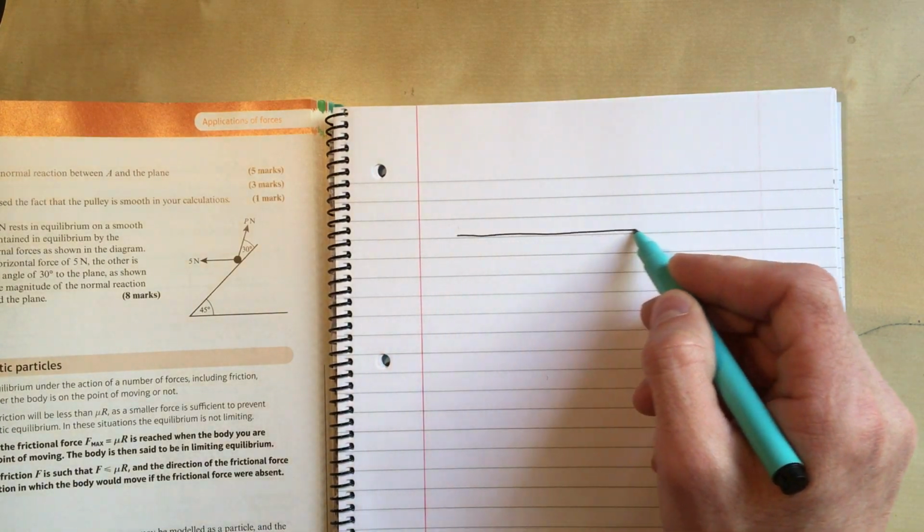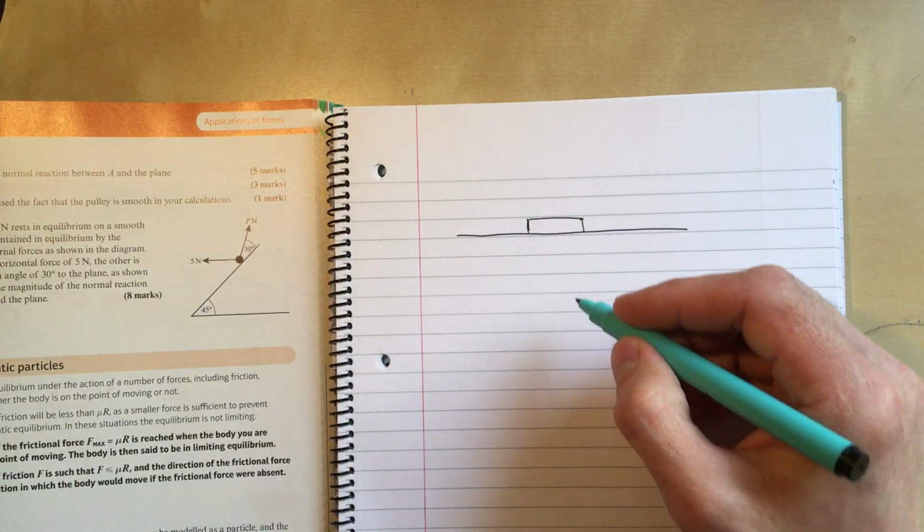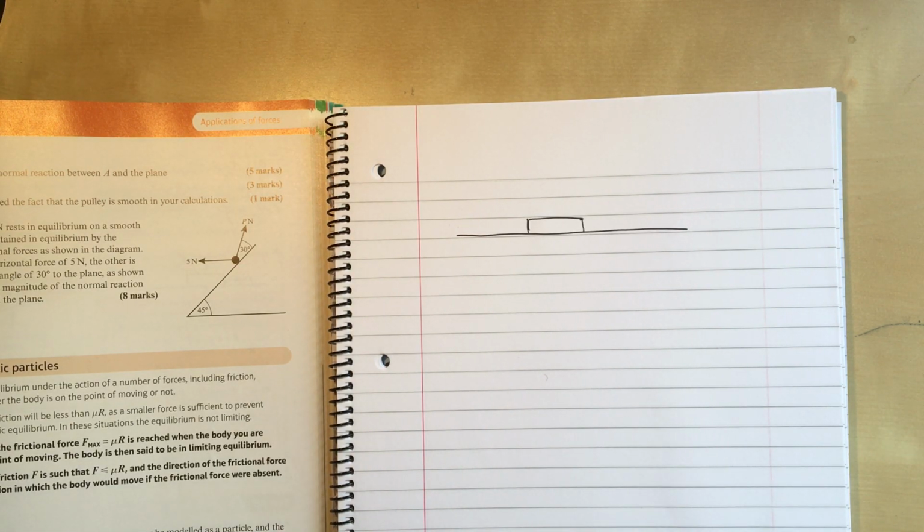As before, I can't give you comprehensive examples of every possible situation they can give you, but if we go through the examples in the textbook, that should be enough information to get you into the habits that we need.